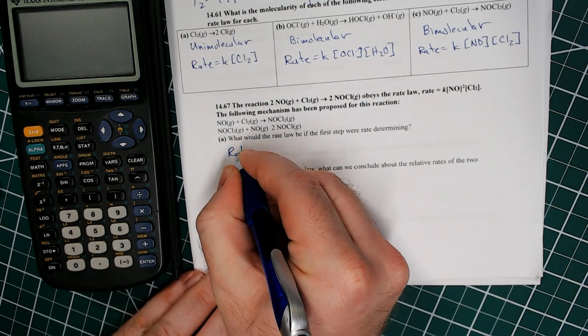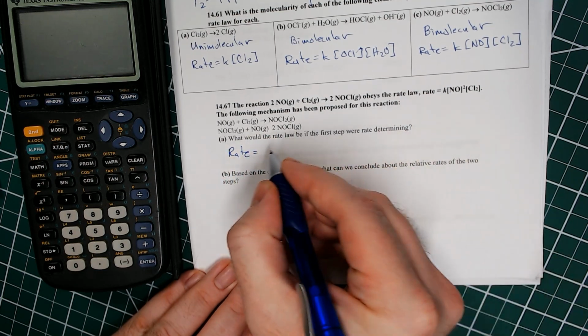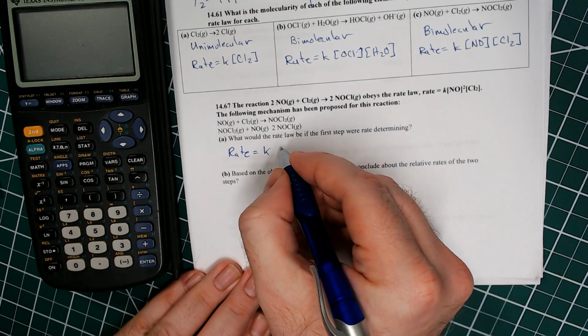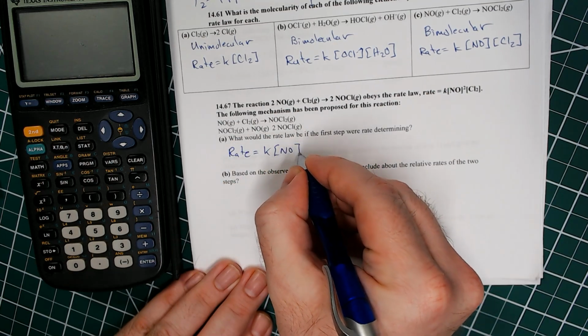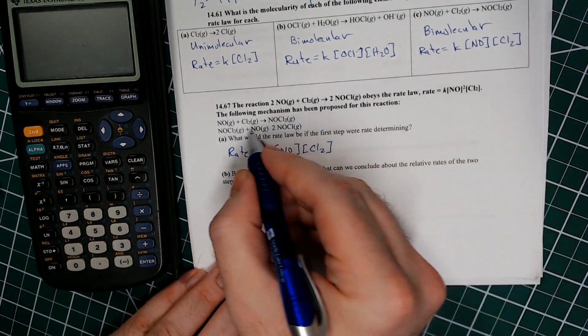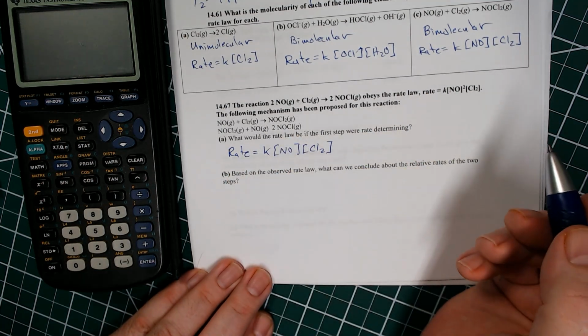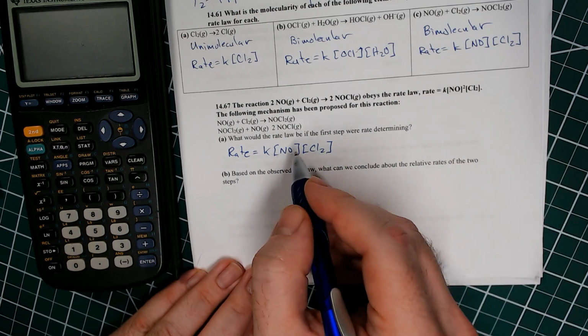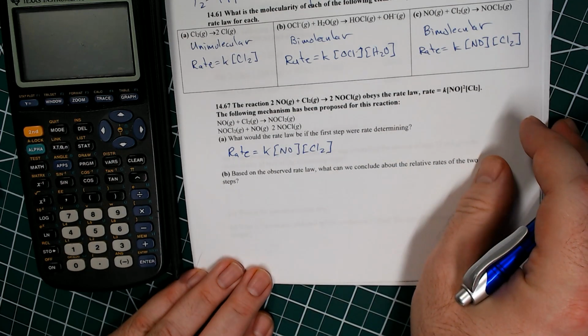So we can determine what this is going to be. It'll be equal to k times the concentration of NO times the concentration of Cl2. And that would give us a rate law that is this.